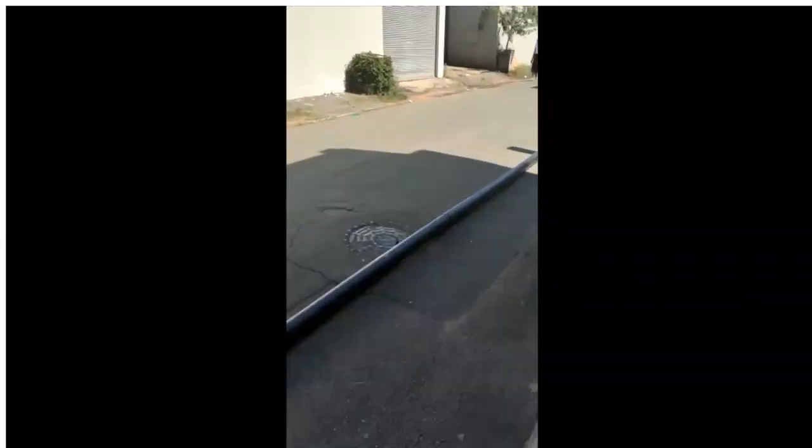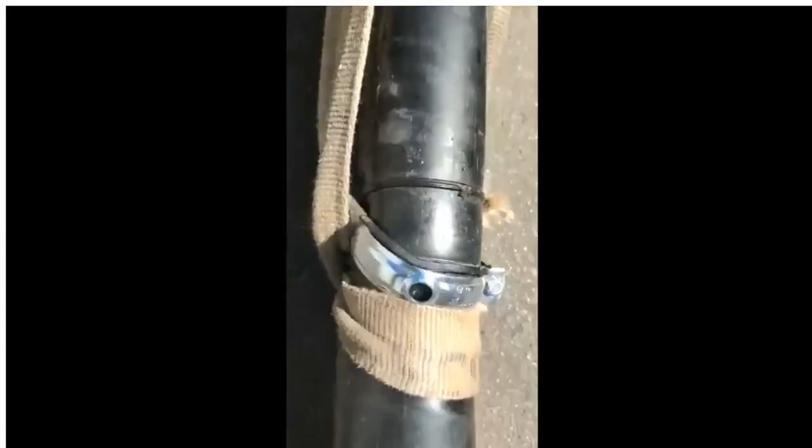Well, it's clear that no Dolomite sinkhole is going to destroy this Geberit HDPE. All the joints are still perfectly intact. It has mangled the fitting a little bit.